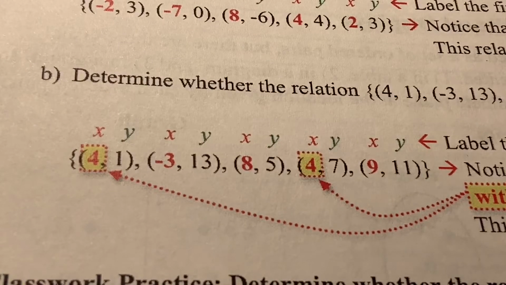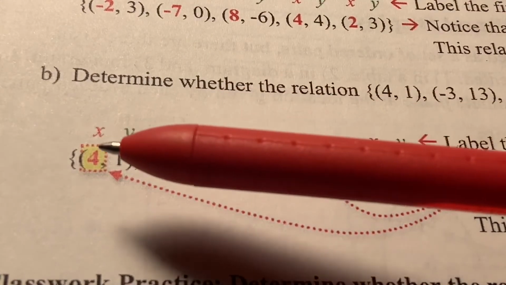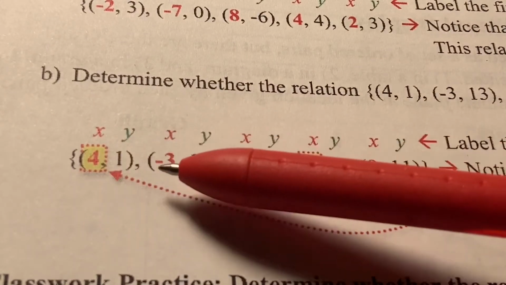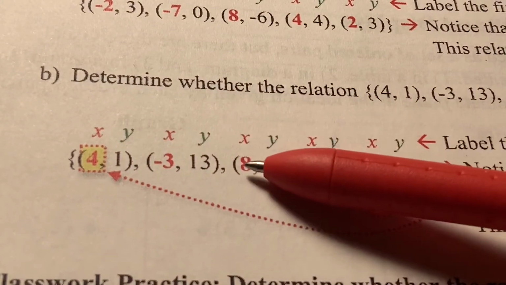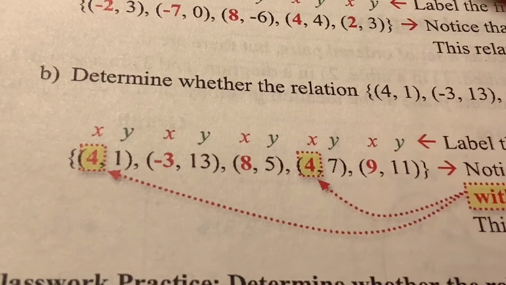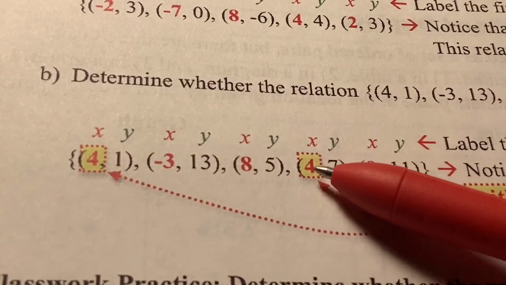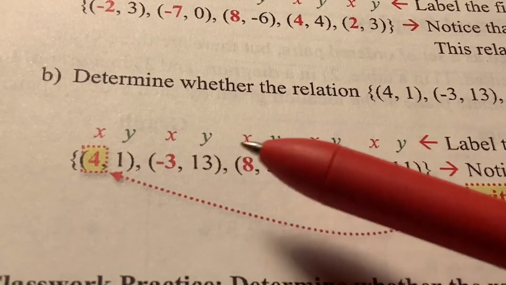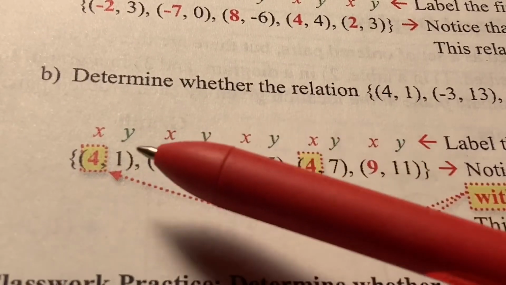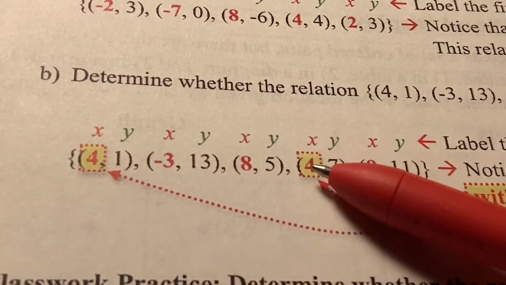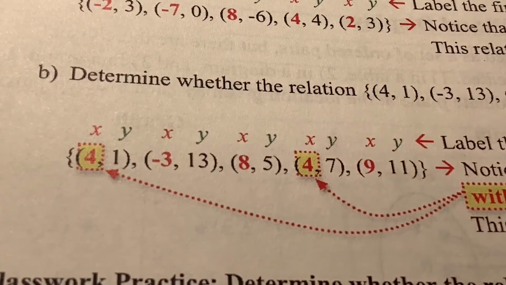Okay, time's up. You tell me, what do you see? Okay, someone says, Mr. Barbier, I see here 4, -3, 8, 4, and 9. And the 4s repeat because it's the same number and it's the same sign also. They're both a +4. Okay, so what does that mean?